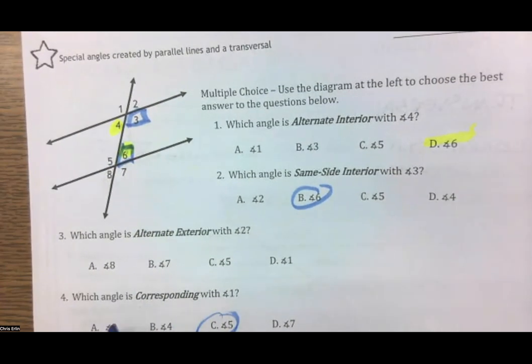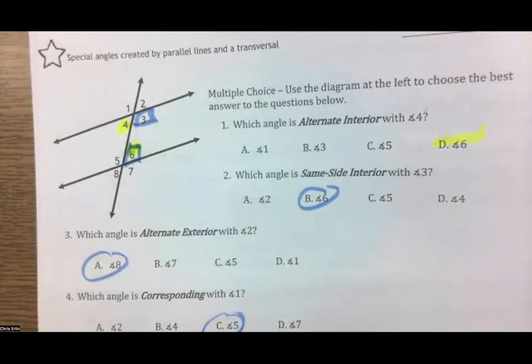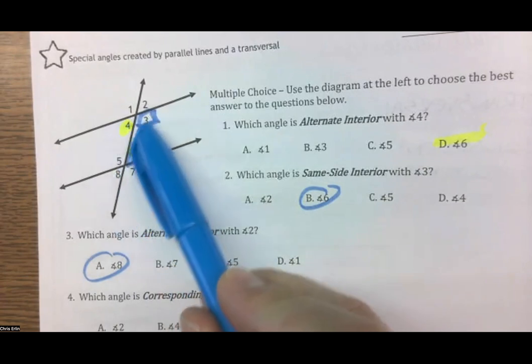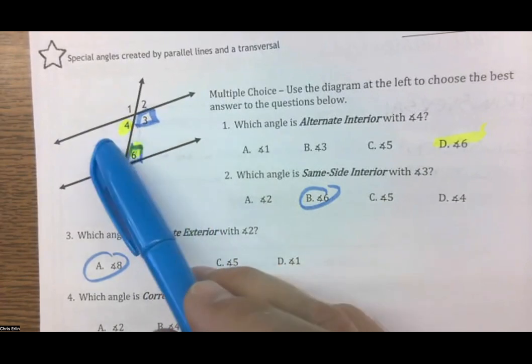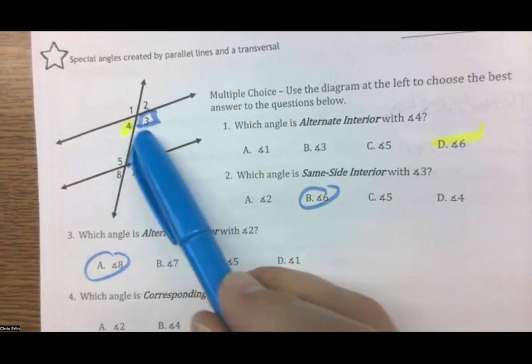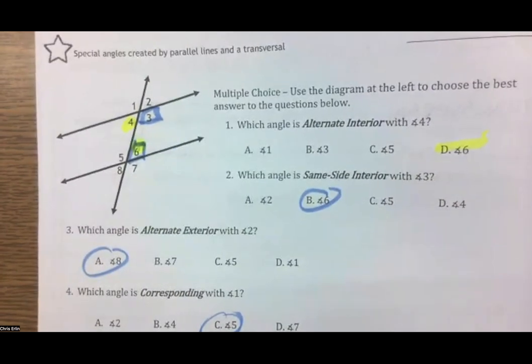Yep. For the relationship between 4 and 3, great stuff, right? If you wanted to talk about the relationship between 4 and 3, you'd write linear pair, then supplementary. We'll get to that in just a second.